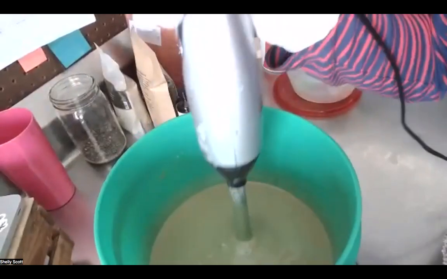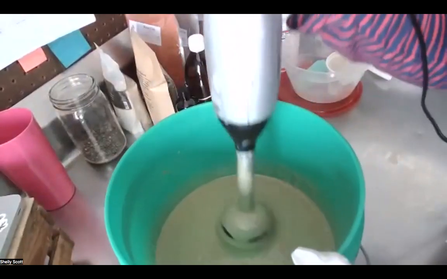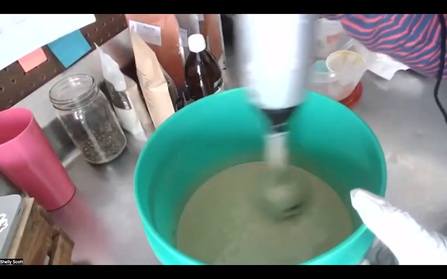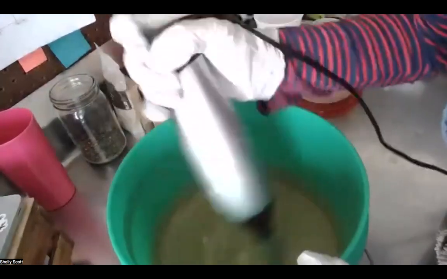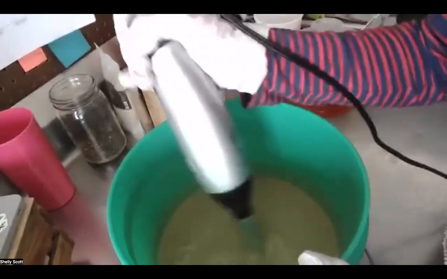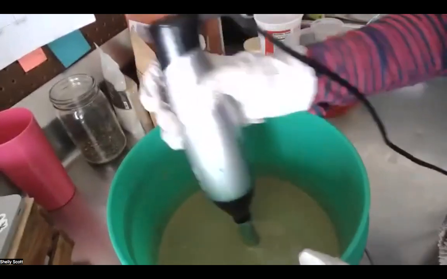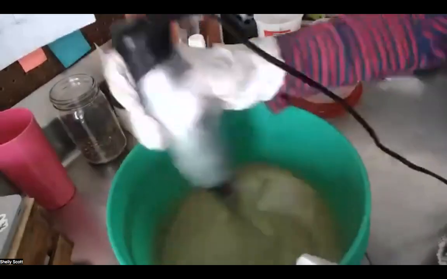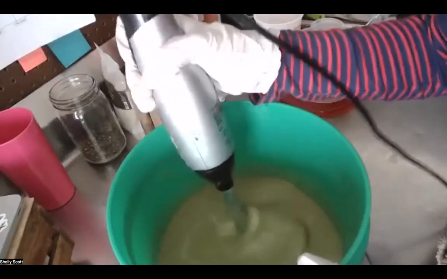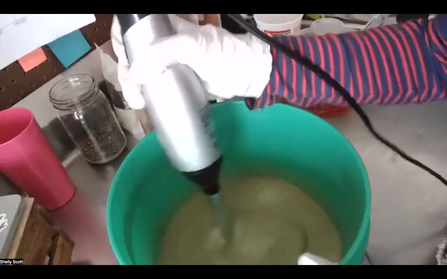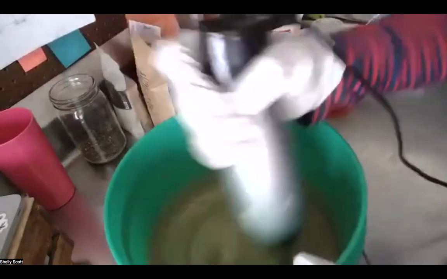As you can see how it's trailing on the soap, trailing in the bucket? That means you're almost ready to pour it. You're going to release all the bubbles by shaking your blender, and get it just a bit thicker.